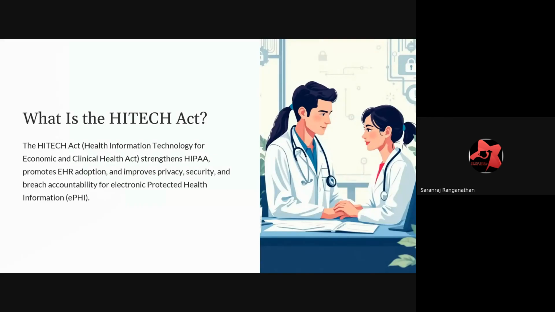Okay, it is the Health Information Technology for Economic and Clinical Health Act. What it does is maintain and protect health information according to the law. Certain laws are created, and based on that, it is going to adapt and strengthen it, and at the same time improve the privacy and security and breach accountability of the patient's electronic protected health information.